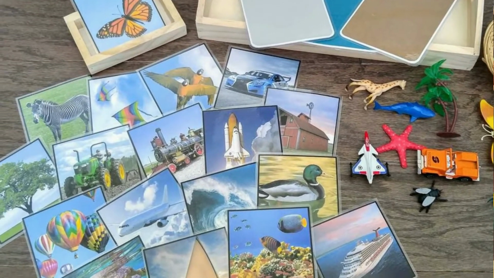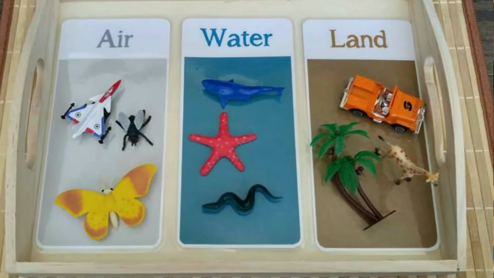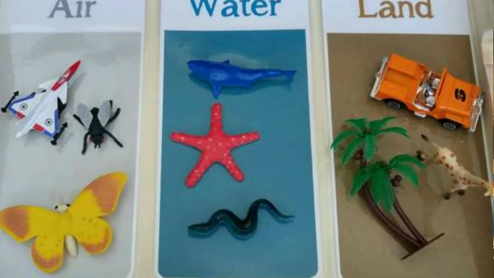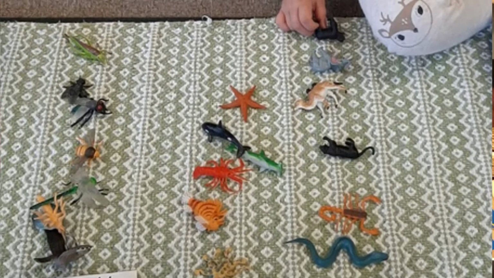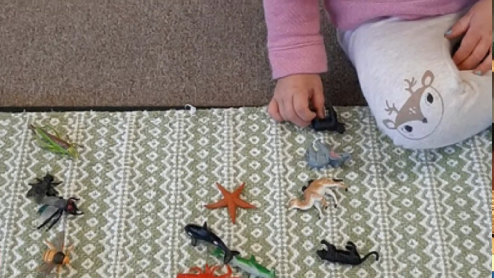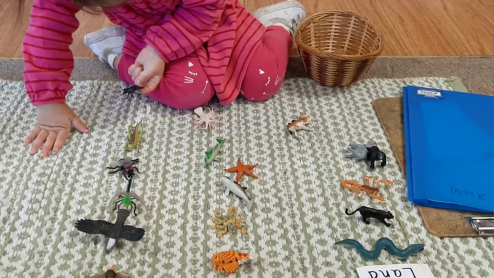There are other activities that the children can do. They can sort transportation, they can sort animals. How do they move about? Mostly by air, by land, or by water. And they take a look at that.